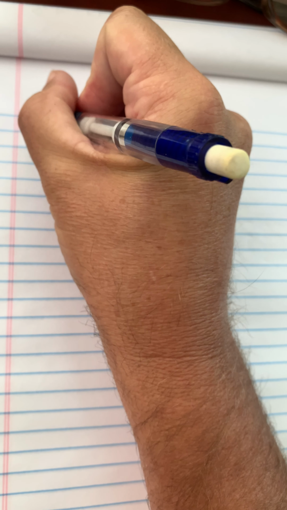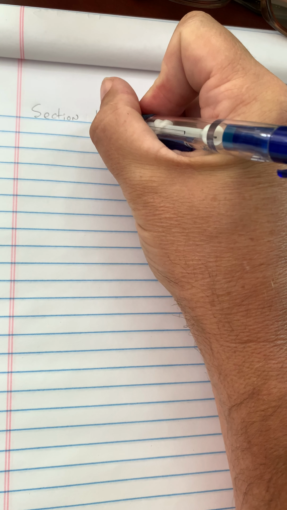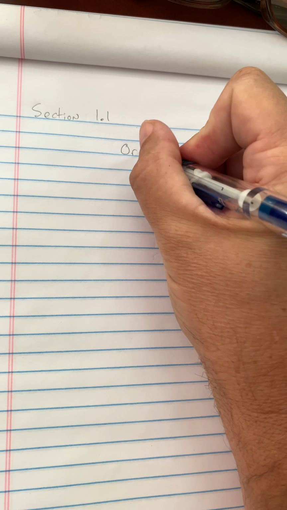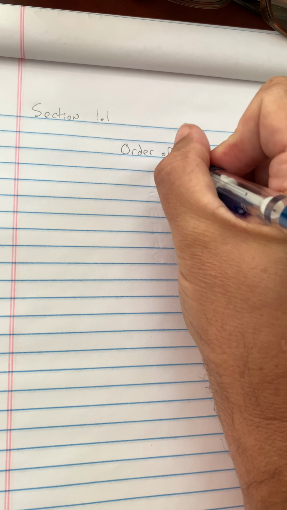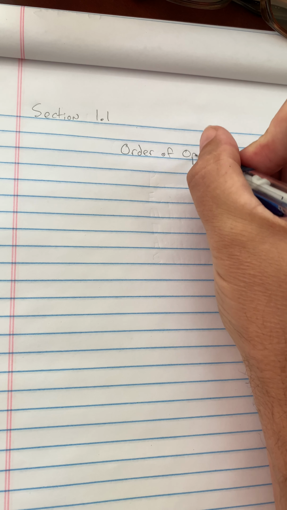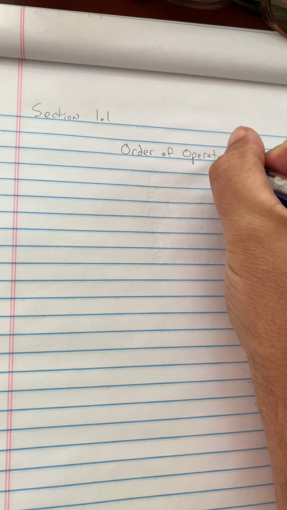This is section 1.1. We're going to be doing a little introduction today and a review of order of operations. We have all done this before. This will just be a little bit of review that'll take us into chapter 1 and the nuts and bolts of it, which is going to be equation solving.